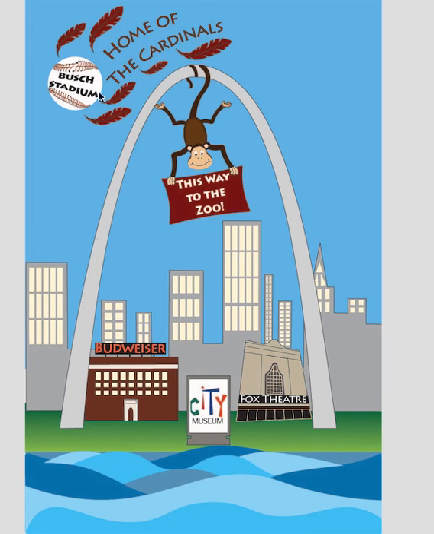And you also need the city name somewhere. I know you have home of the Cardinals. So what I would do is put the city name. You can even bring the arch down a little bit if you wanted to, so it's not as big, or you just want to be able to fit in the city name. And then I would put home of the Cardinals.